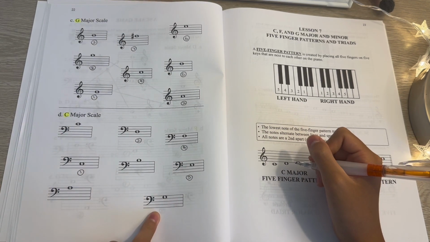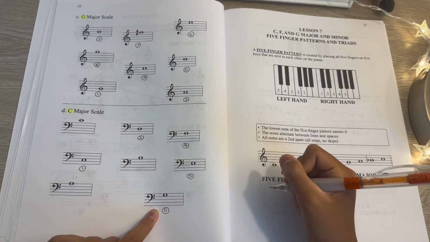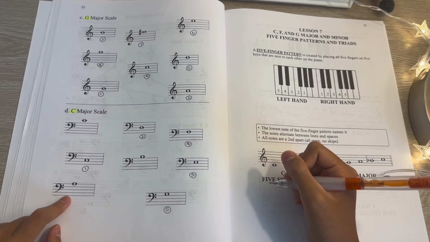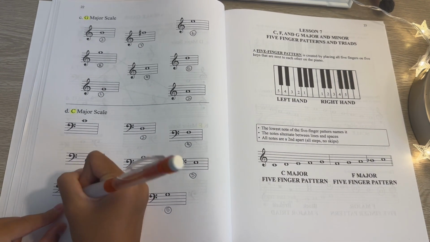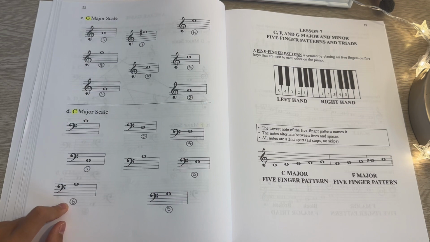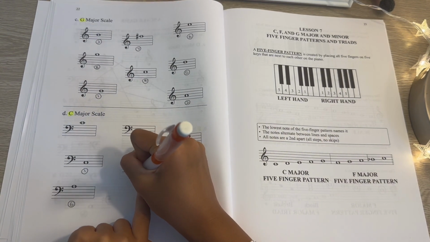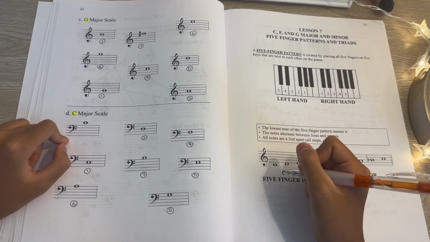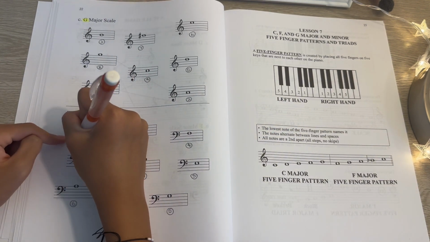Fifth note is a G. Sixth note is an A. So it's 6. Seventh note is a B. So seventh note is there. And our last note is also going to be a C, but an octave higher. So this is our eighth note.